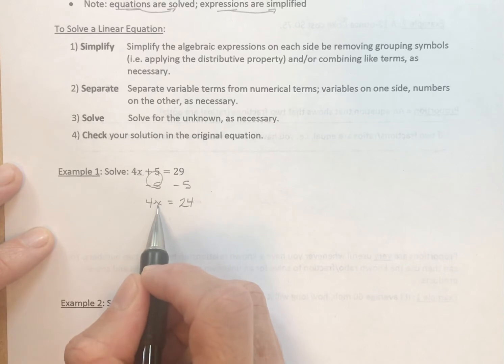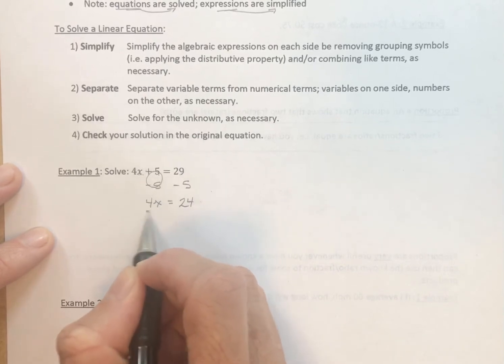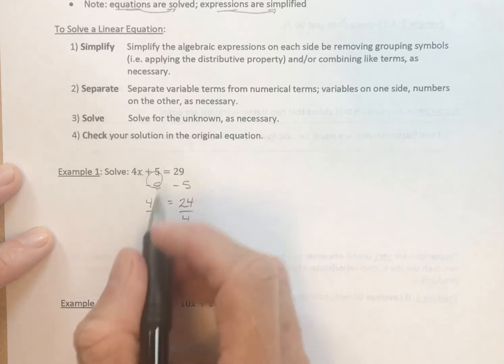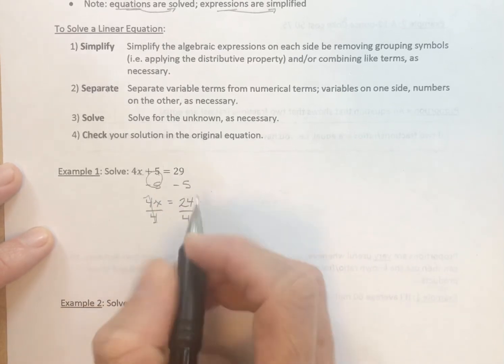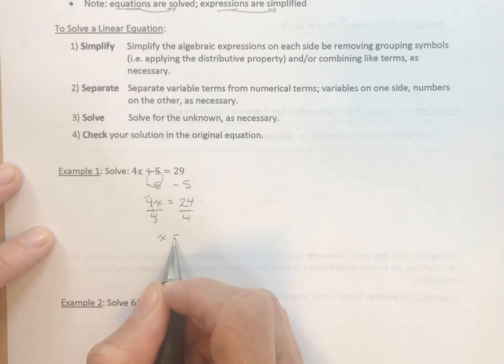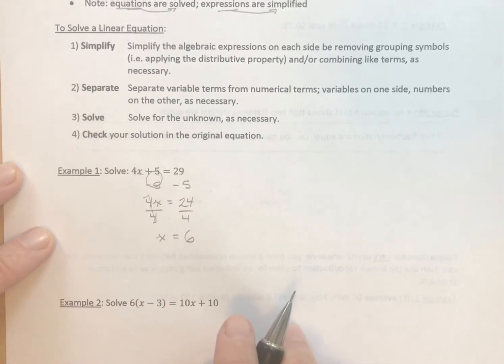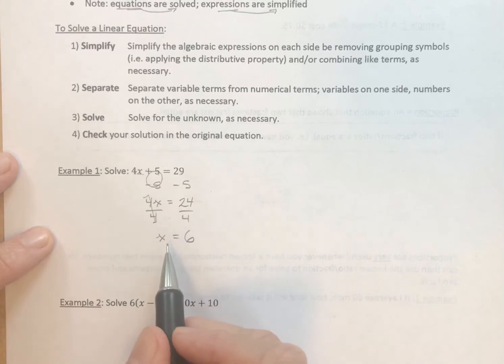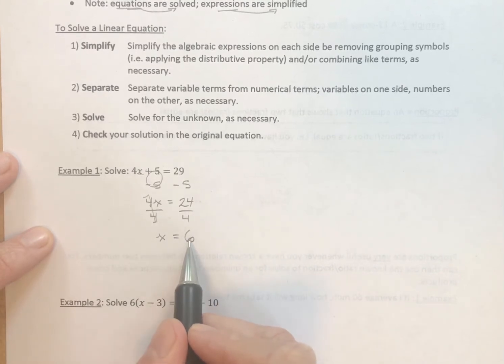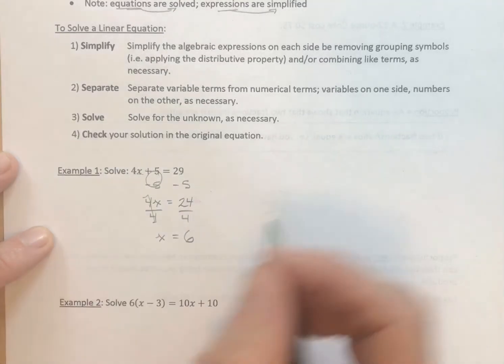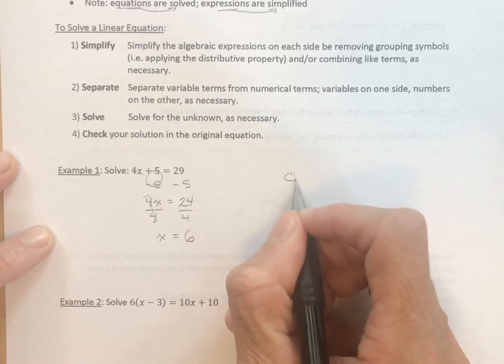Well, to solve for an x, I have 4 of them, so I'll divide both sides by 4 because I want 1x. So 4 divided by 4 is 1. And so I have x equals 24 divided by 4, which is 6. And so here I am. I think that the answer is 6, that when x equals 6, this equation is true. Let's check it. Step 4.